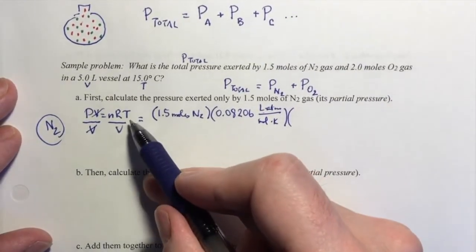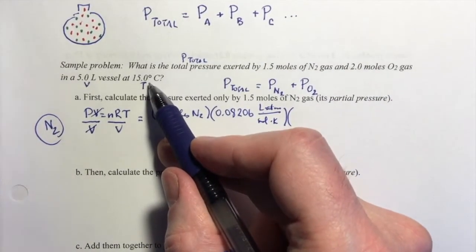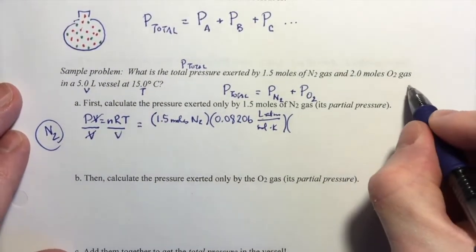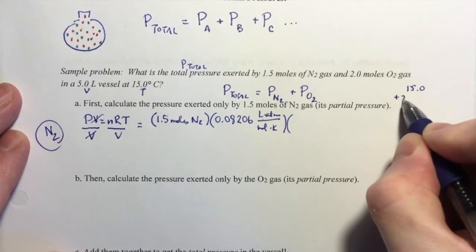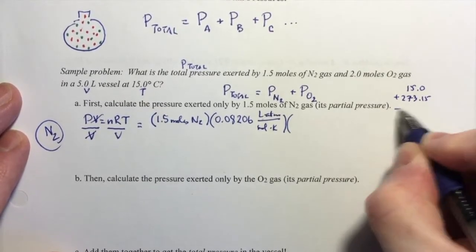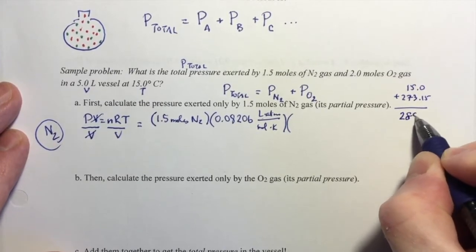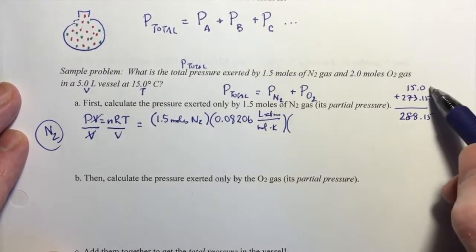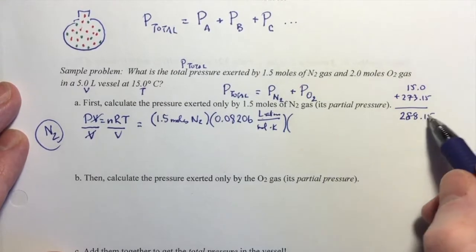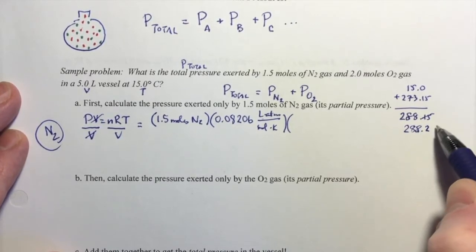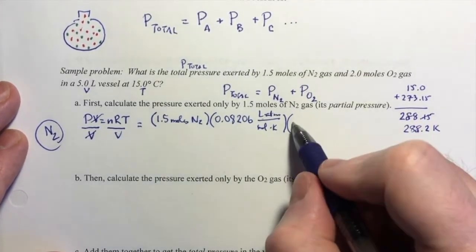What is temperature? It must be in kelvins, so I'm going to have to convert that to kelvins. 15.0 degrees Celsius. 15.0 plus 273.15 is 288.15. I can only go out one place past the decimal, so that 1 becomes a 2. So that's 288.2 kelvins. That's my temperature.